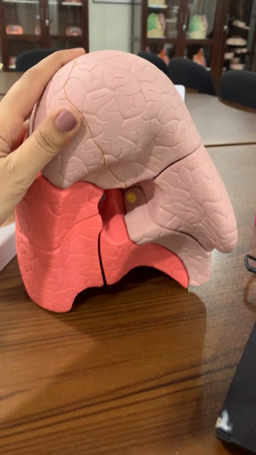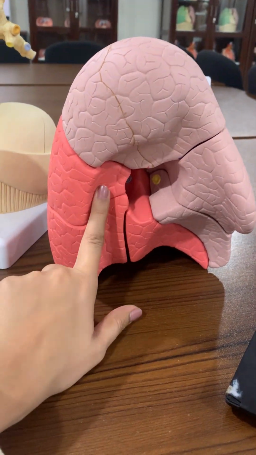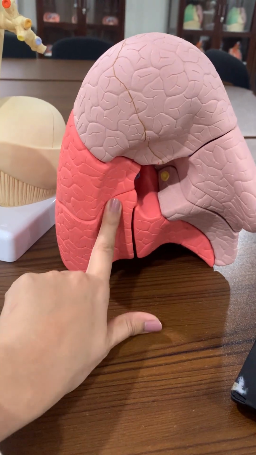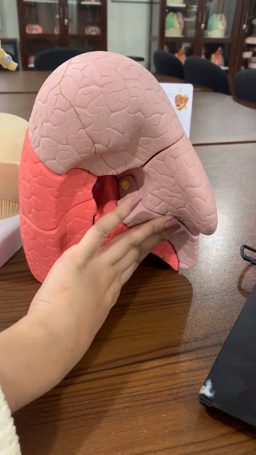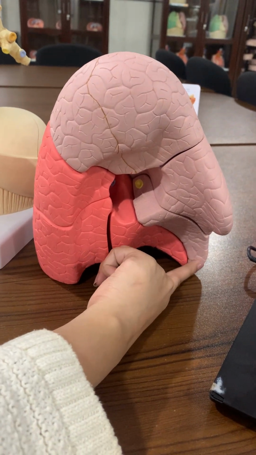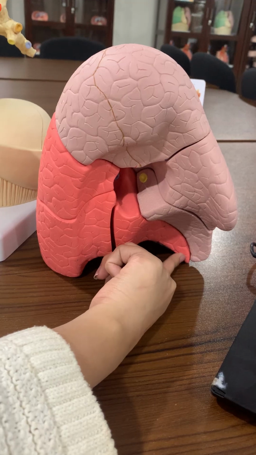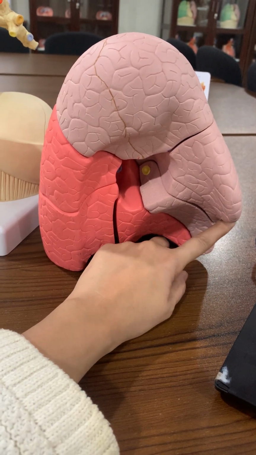So these are the impressions of the left lung. First up, we have the aortic arch here, and then this impression is for the descending aorta. This area is for the left ventricle, also known as the cardiac impression. This part is the lingula of the left lung. This is the tongue-like projection called the lingula, and this is the cardiac notch.